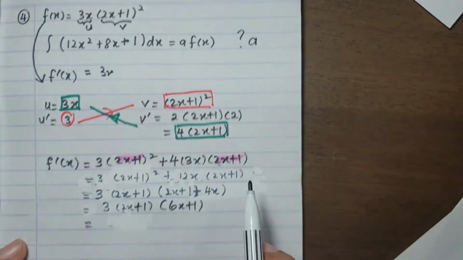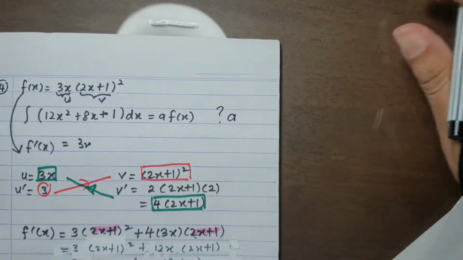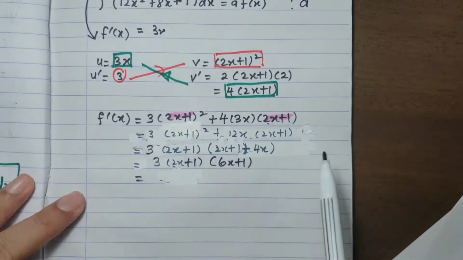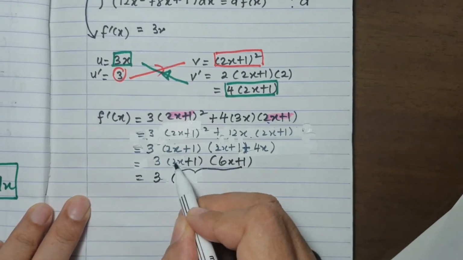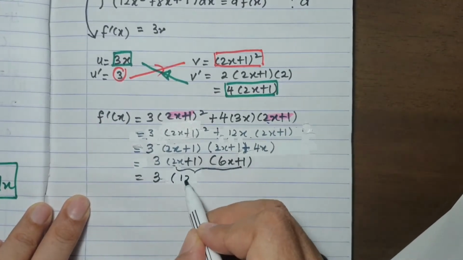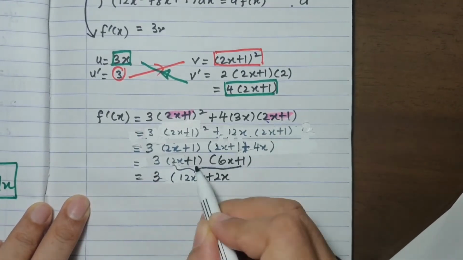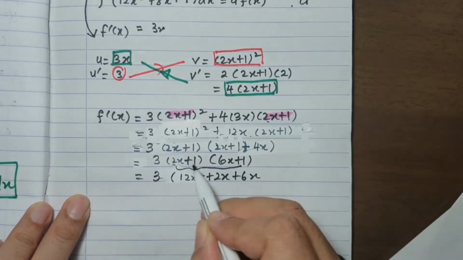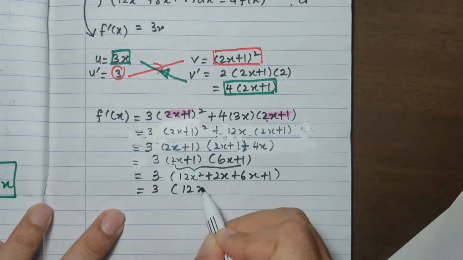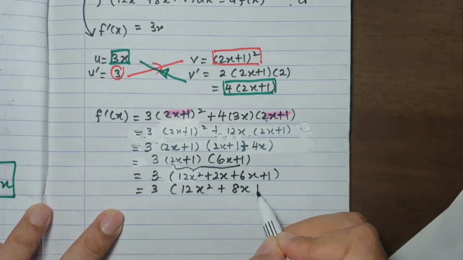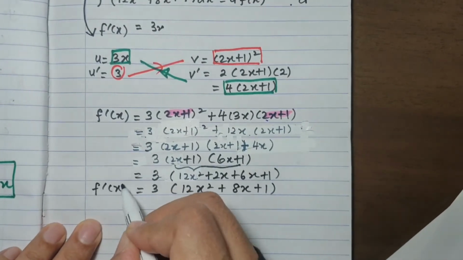Okay, until this step, I see here there is a, where a is a constant here, right? So why not we expand this first? 6 times 2, 12x squared. 2x times 1, 2x. 1 times 6x is 6x. 1 plus 1. Okay, now this is your f prime x.